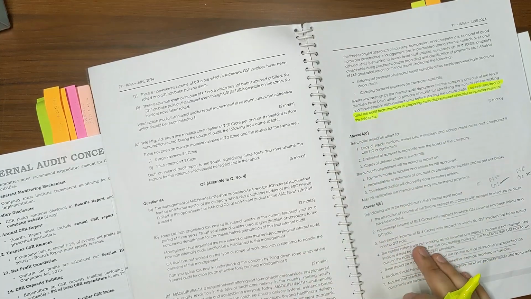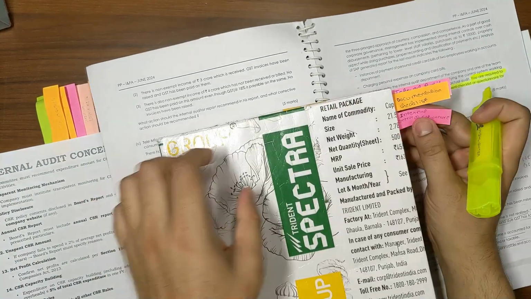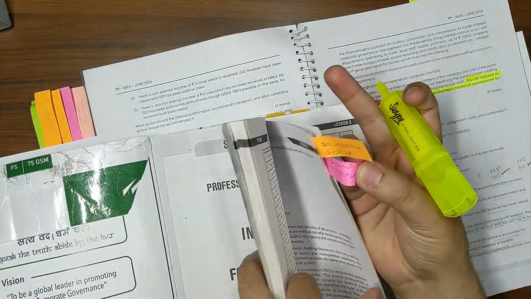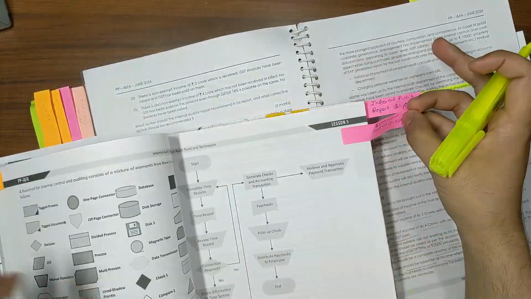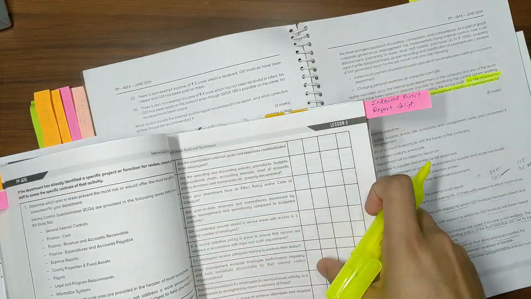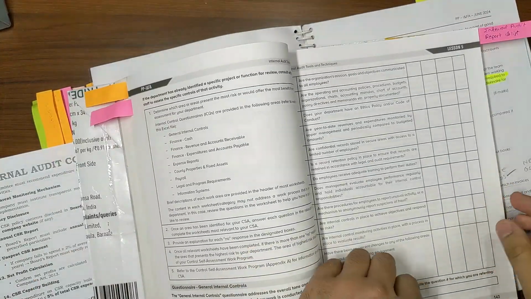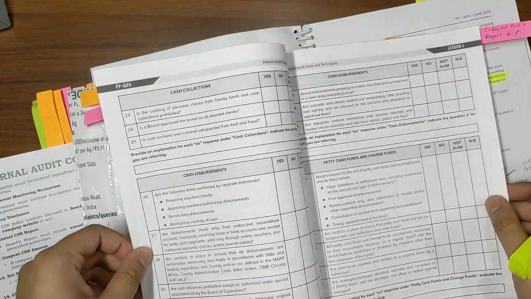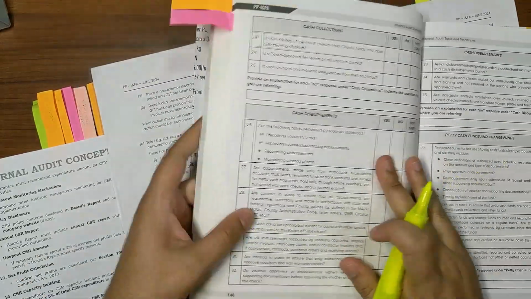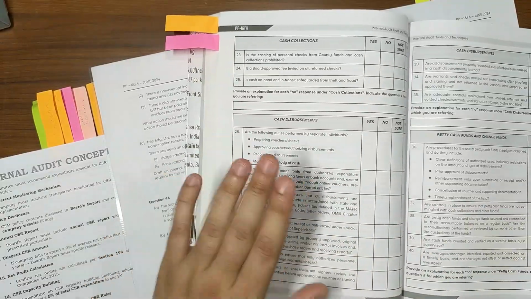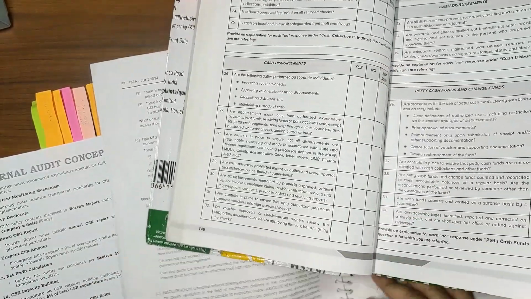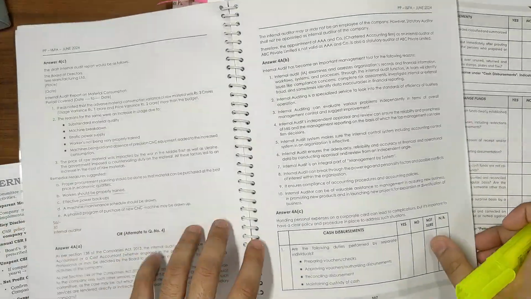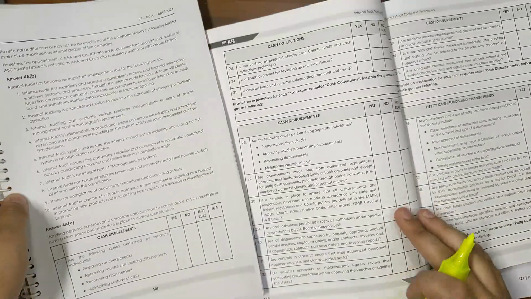So where is your cash disbursement checklist? We have put a documentation checklist and internal control questionnaire. This is your cash disbursement internal audit questionnaire. You can put this questionnaire exactly as it is. This is a direct copy-paste answer from the module: cash disbursement.